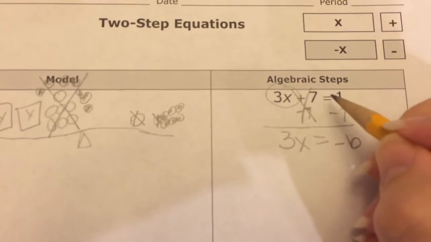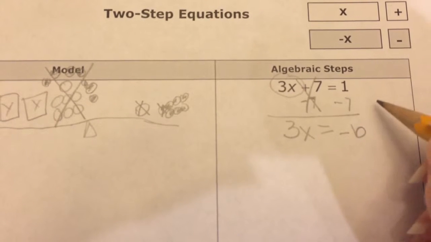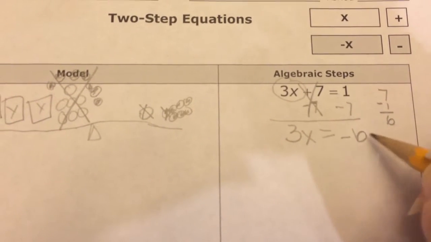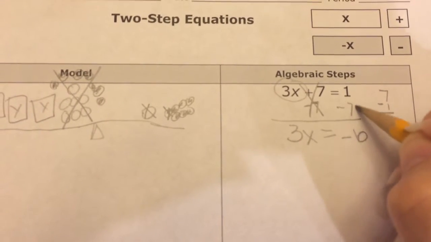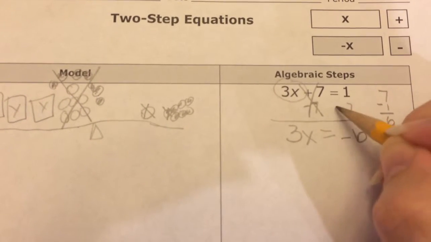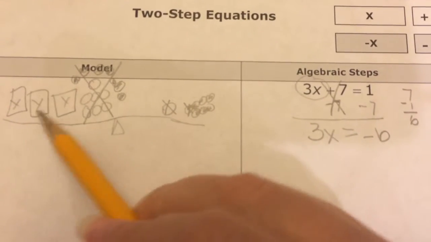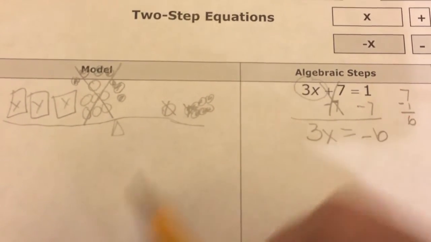The other way I can think about it is I have positive 1 and negative 7. My signs are different, so I take the difference. 7 minus 1 is 6. And then 7 as a number is bigger than 1, so my sign would be negative. All right, so I'm left with these 3x blocks and 6 negatives.